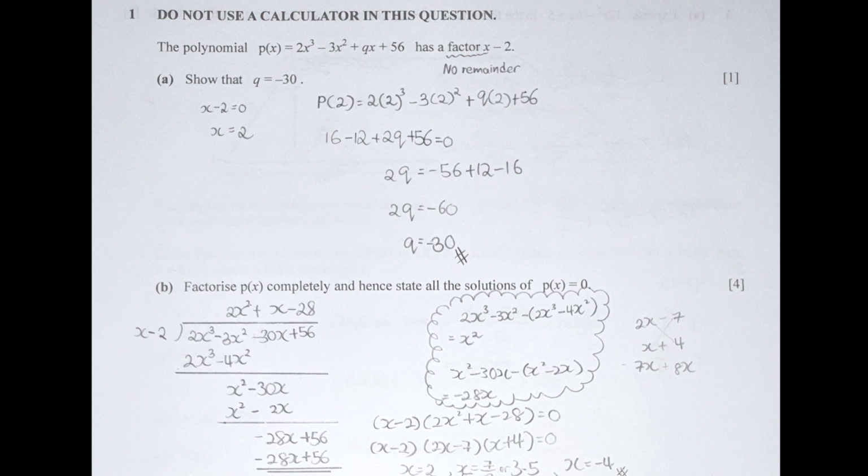As for part B, they want you to factorize it completely. When you notice the keyword "factorize completely", it means you're required to identify the exact values of x. So the first thing that I did was to divide 2x cubed minus 3x squared minus 30x plus 56 by x minus 2. To cancel off 2x cubed, I multiplied 2x squared to the x minus 2 combination.